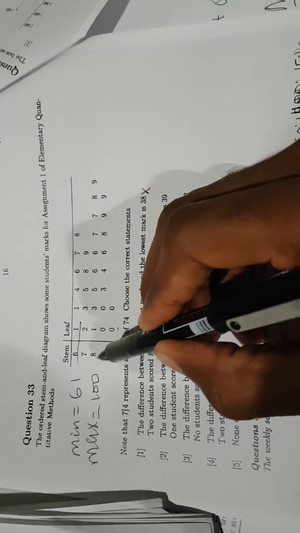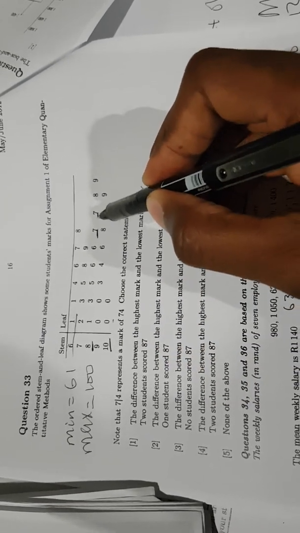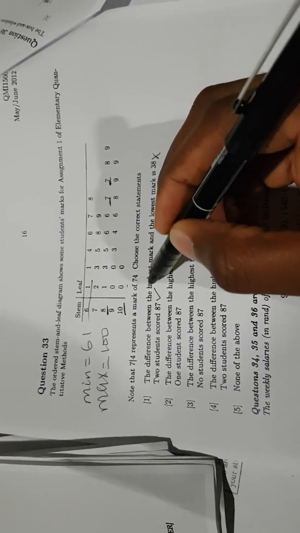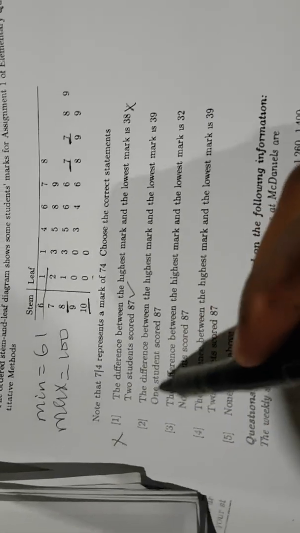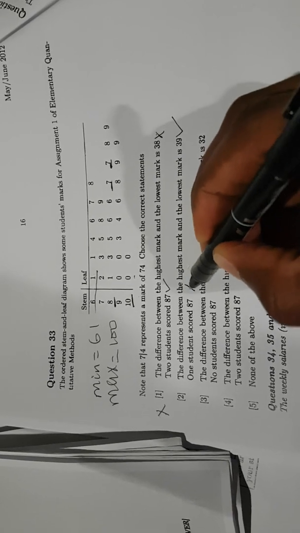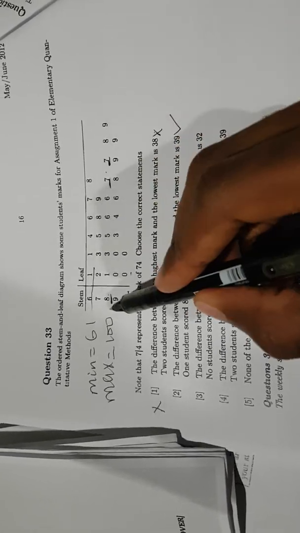And 2 students scored 87. Do you see at 8 here we have 2 students who scored 87? So this one is correct. The difference being 38 is wrong, but 2 students scored 87 is correct, so this option is wrong. Let's move to option number 2. The difference between the highest mark and the lowest mark is 39 is true. But 1 student scored 87 is wrong, because we have 87 twice. We have 2 students who scored 87. So option number 2 is also wrong.